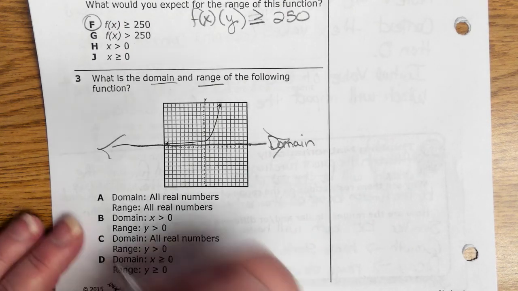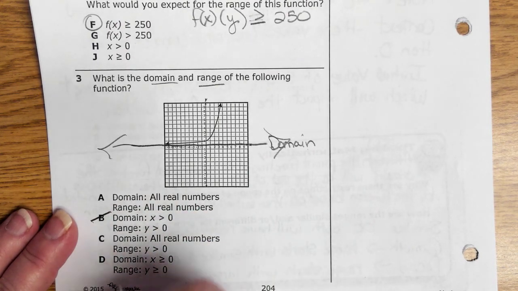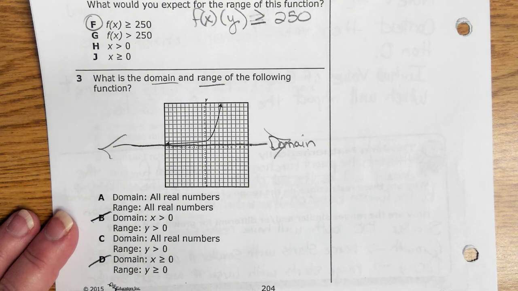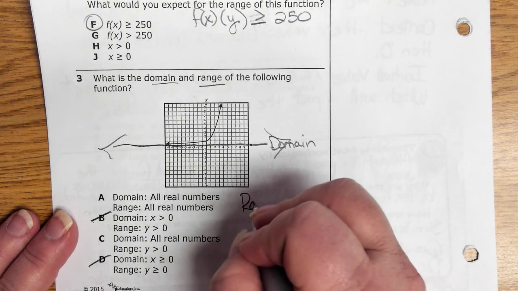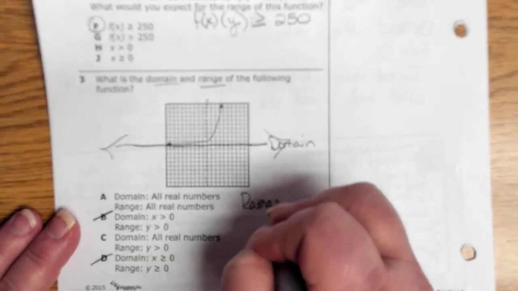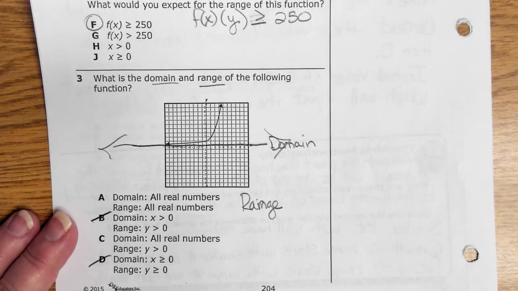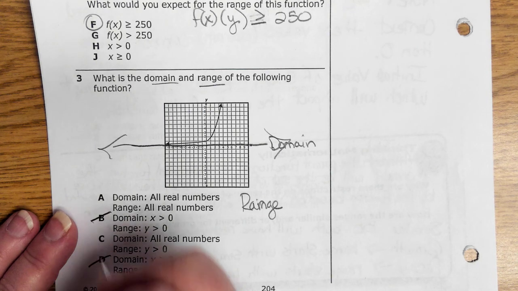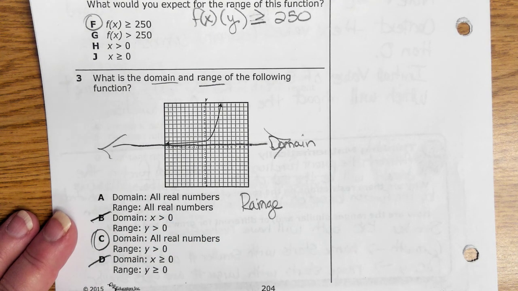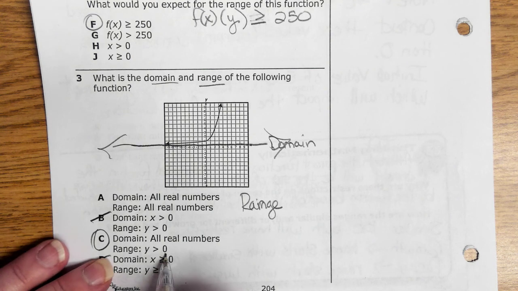So we know that it cannot be B and it cannot be D. Okay? So let's look at our range. This is a parent function. Is it ever going to cross x? No, so it has to be C because it's greater than 0. That's correct. It's never gonna cross that x-axis. And so it's going to be y is greater than 0.